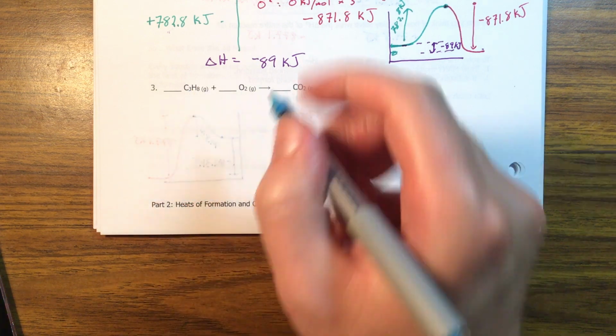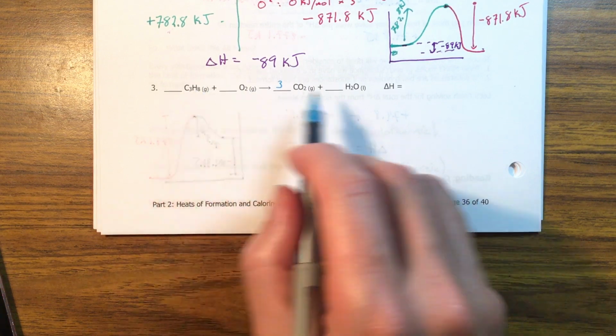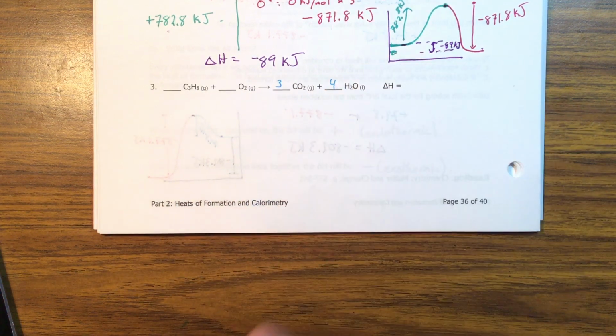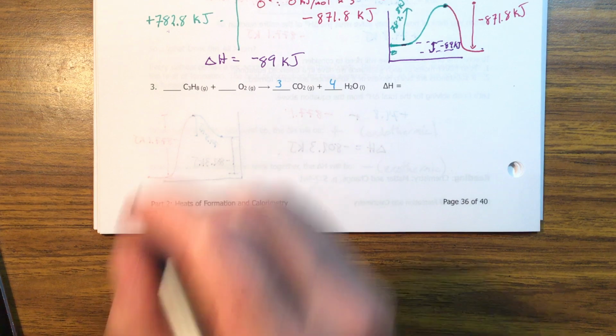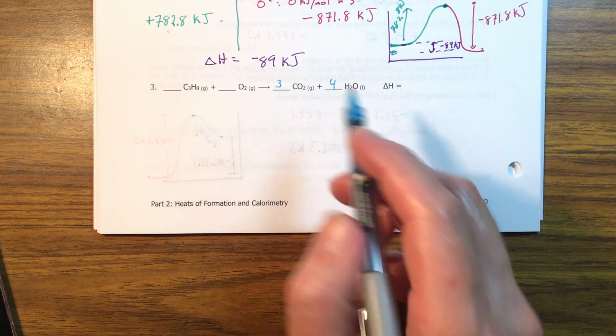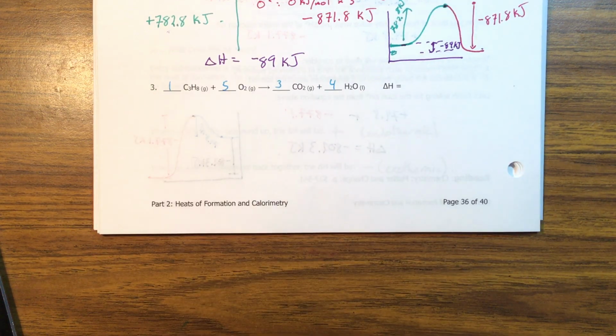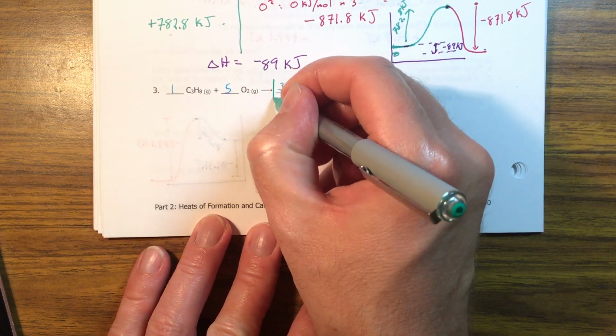C is 3, 1. Let's put a 3 in here. H is 8, 2. Let's put a 4 in here. O's 6 and 4 is 10, and we put a 5 in here. 1, 5, 3, 4. All right, so let's do up my dividing line.